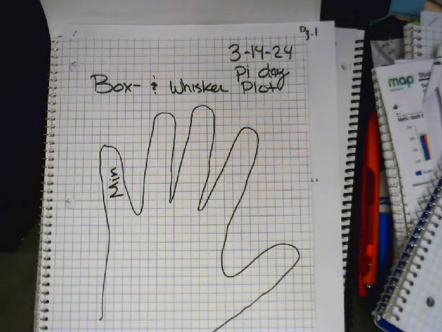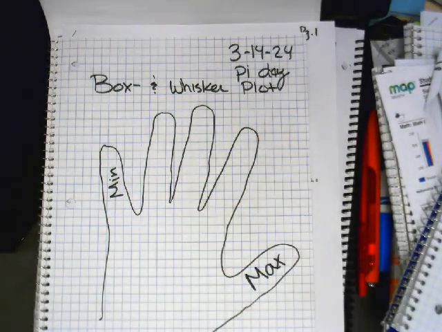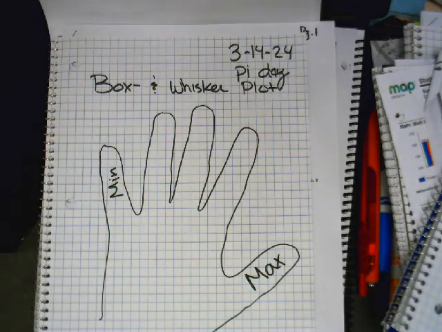Which one has the most power, the strongest? The thumb. Because you play thumb wars with your thumb because it has the most power. I'm good at that game. No one can beat me. So we call our thumb the maximum. Because it has maximum power. In math, what does max mean? It's the most, the biggest number.